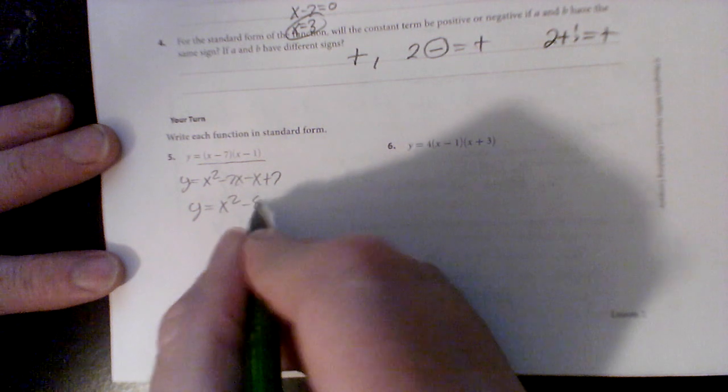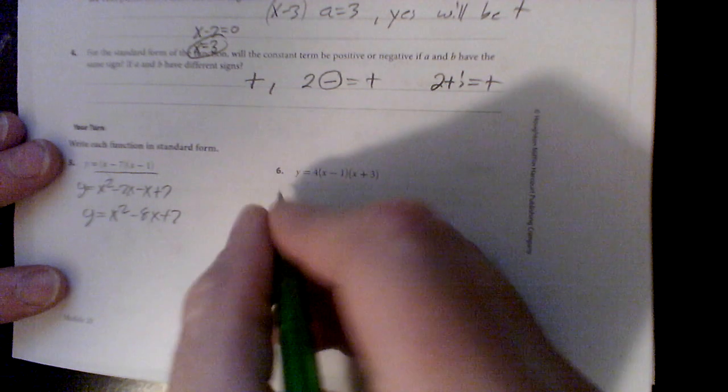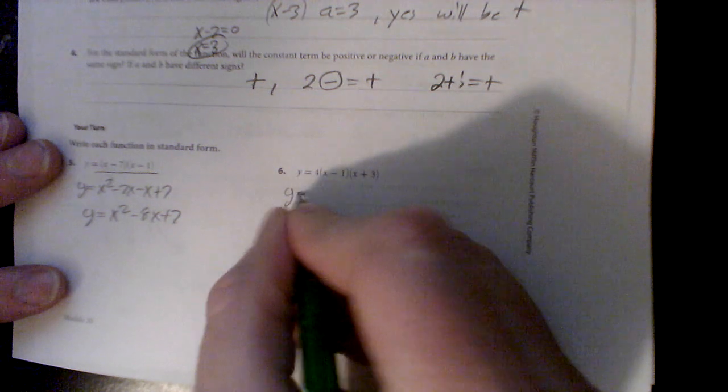So, y equals x squared minus 7x minus x plus 7, or y equals x squared minus 8x plus 7. I'm going to go fast because you just took a test on this, and I really don't think you're going to have a hard time.